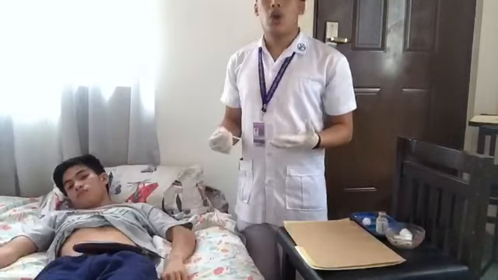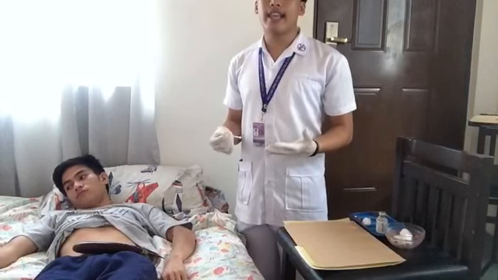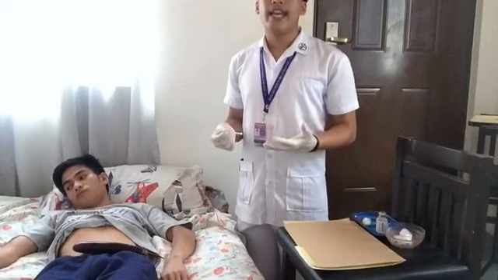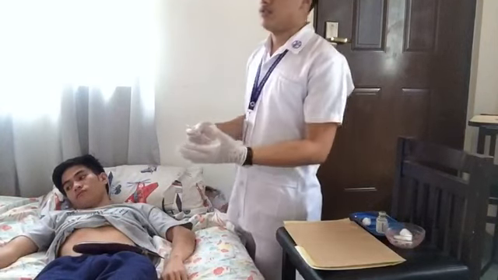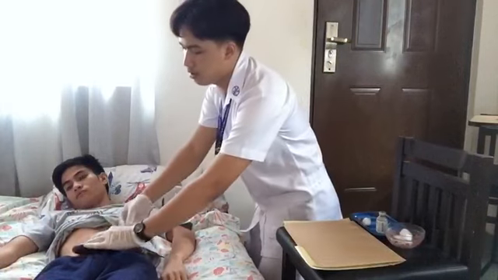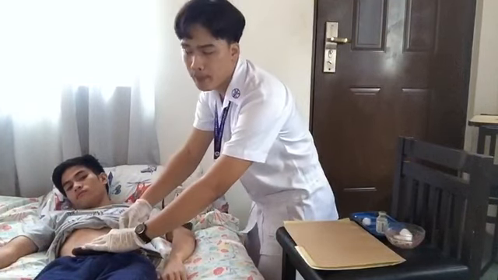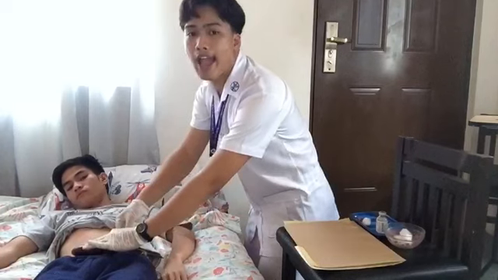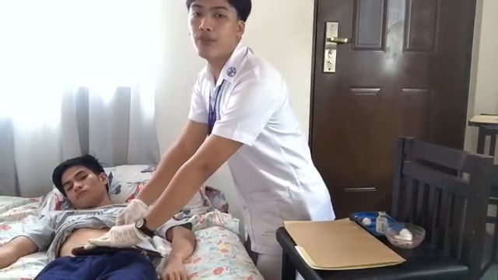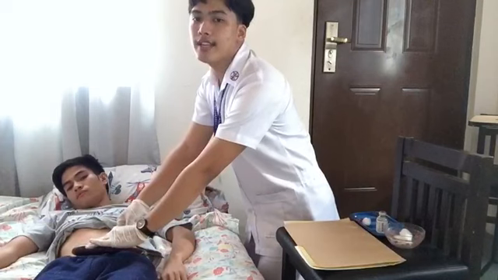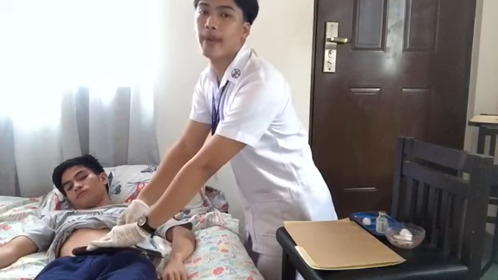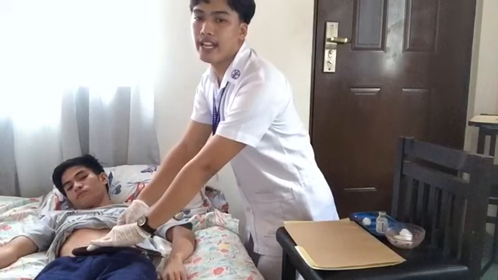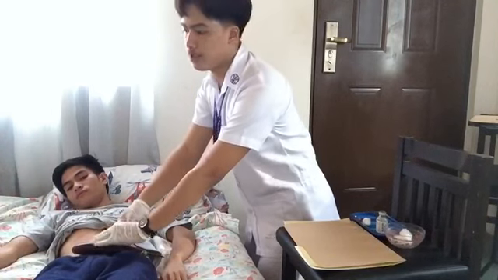So, next is apply clean gloves. So, next is using the non-dominant hand, pinch or spread the skin at the site and insert the needle using the dominant hand in a firm, steady push. So, I am going to pinch his abdomen. And when the needle is inserted, move your non-dominant hand to the end of the plunger. Some nurses find it easier to move the non-dominant hand to the barrel of the syringe and the dominant hand to the end of the plunger.